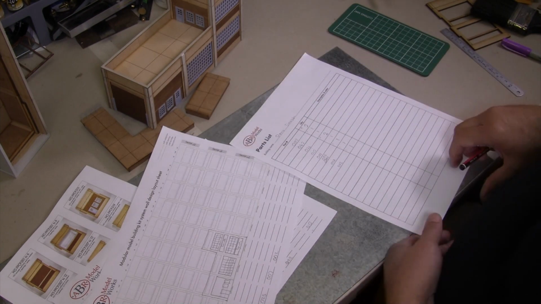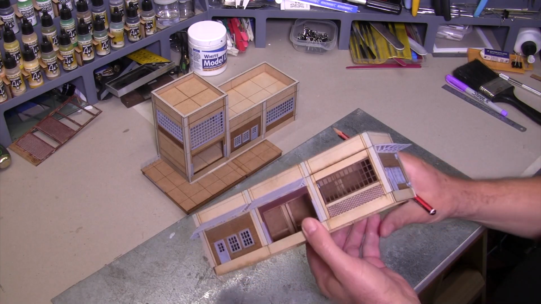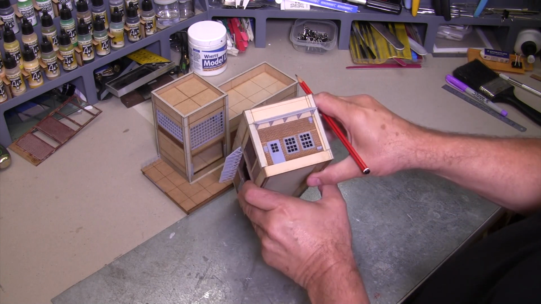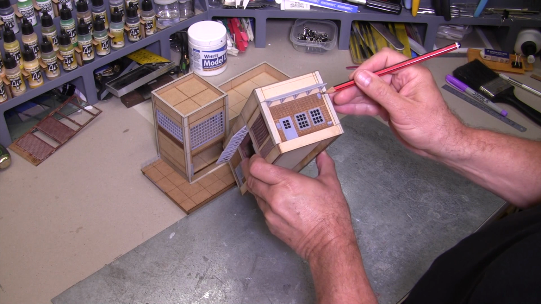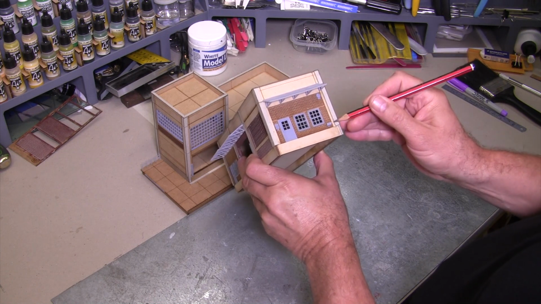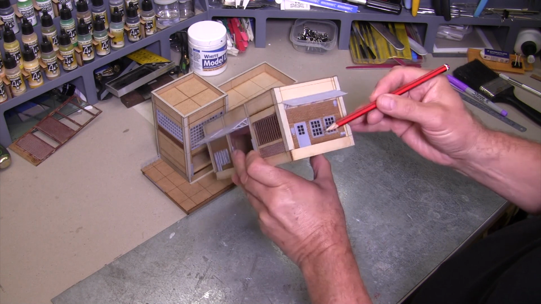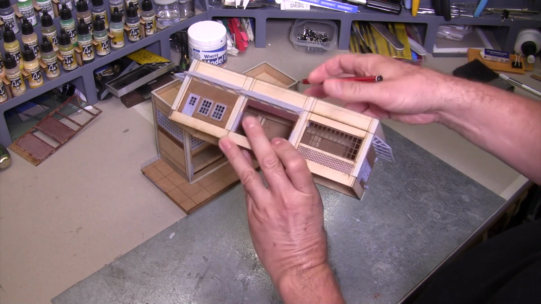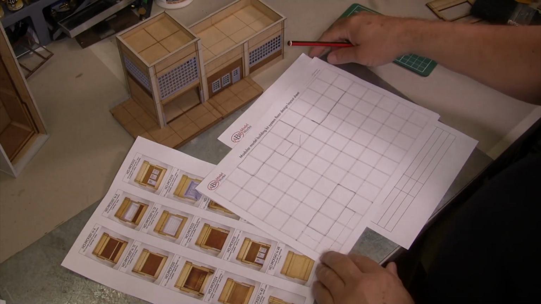Now if you are adding any 3D parts, so on this building as an example we have a fire bell, a fire hydrant, a power board meter, awnings and roller door entrance protectors. So we would mark those and list them.